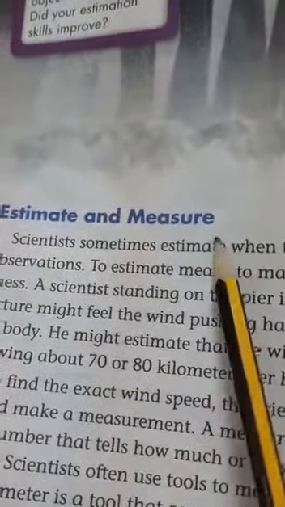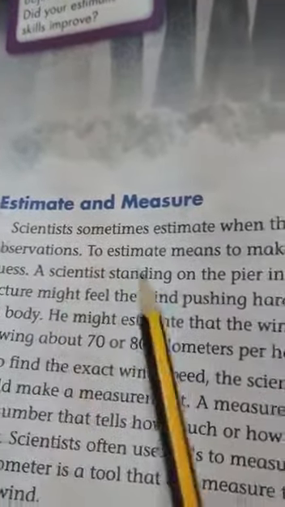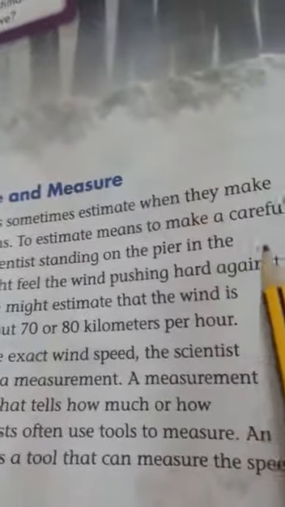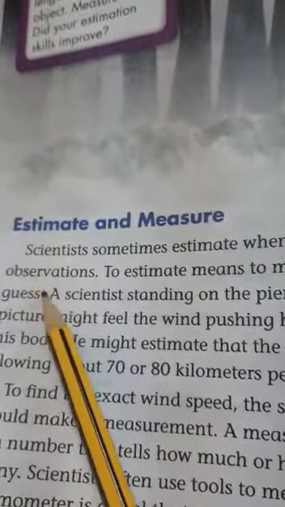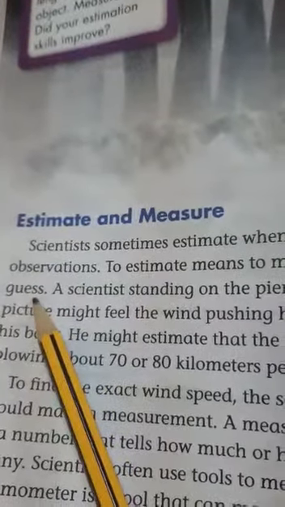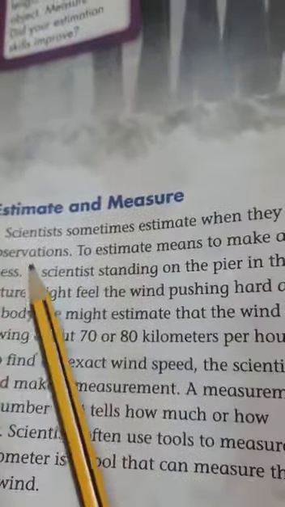Let's start to complete our lesson for today. Today we are going to learn about estimate and measure. Estimate, it means what? They said a careful guess. Careful what? Guess. And you will think about something without measuring. Without what? Measuring. Let's start reading.